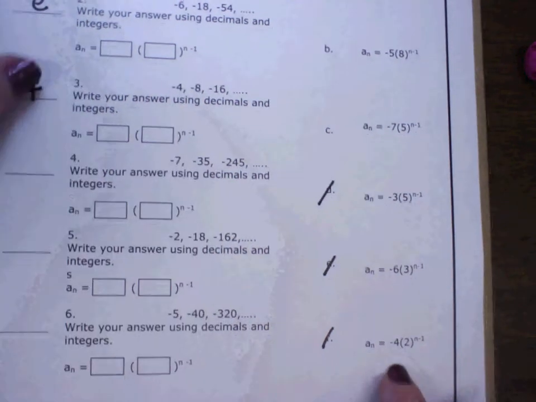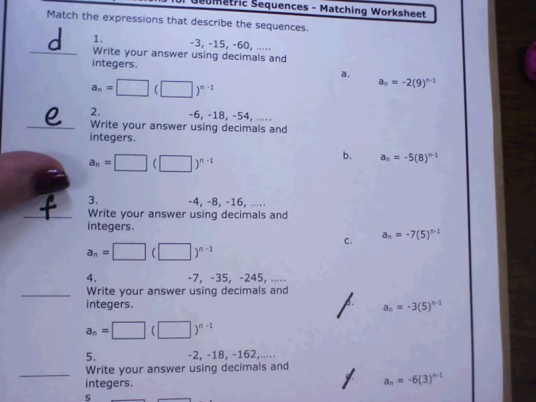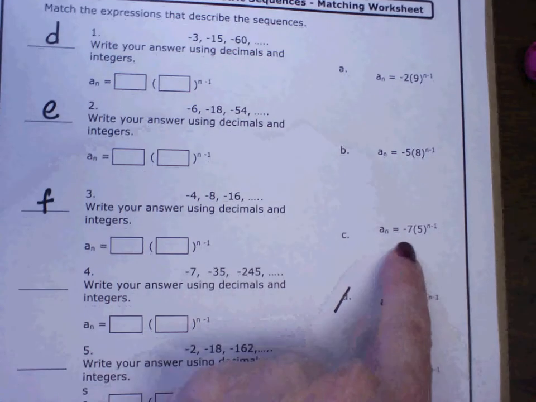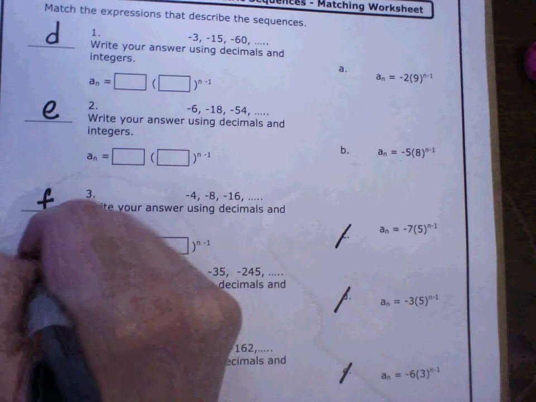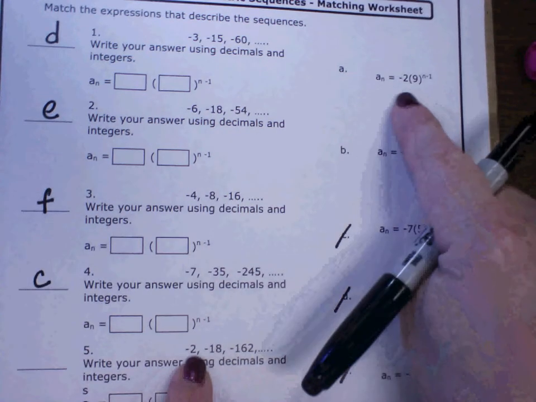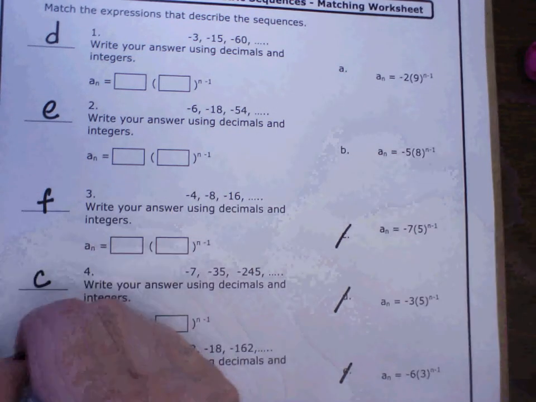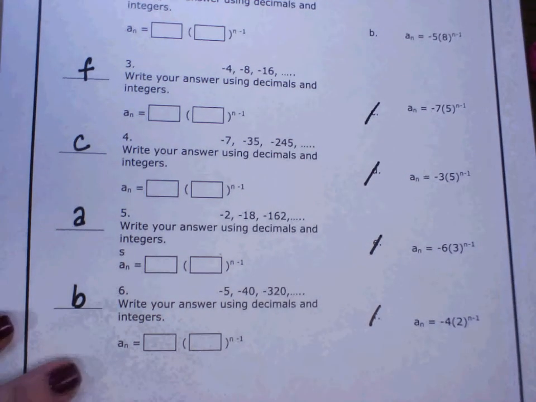All right, what about the next one? Most definitely C. Look at your A1 is negative 7. Negative 2. So that will be A. And then by process of elimination, the last one needs to be B. Yay? Alrighty. So that one is pretty easy to do. I told you it was going to take a hot minute, and that was it, right? Are we good? All right.